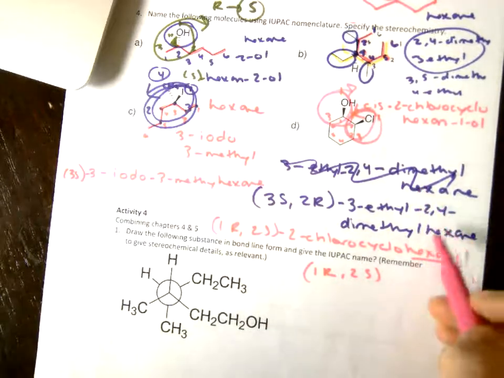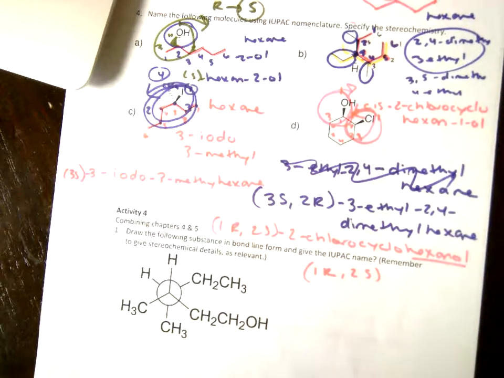So if you're ever not sure, if you put the 1, I won't count off. Okay, and now the very last activity, this is a Newman projection. So we're doing the Newman projection and then identifying the stereochemical details.